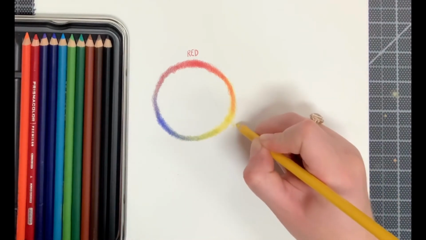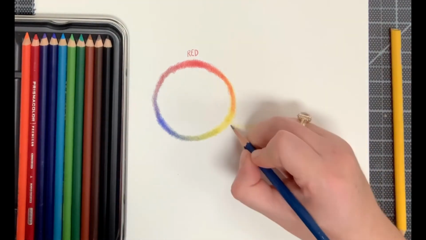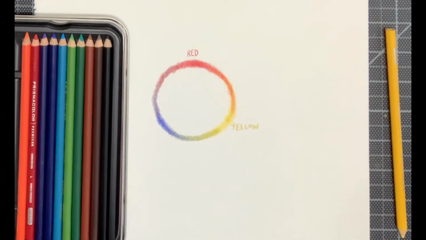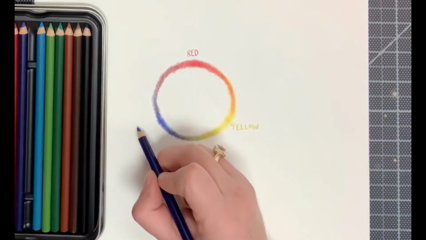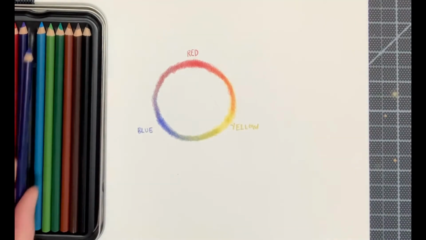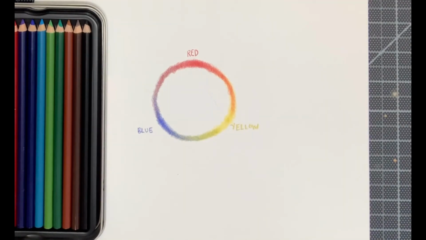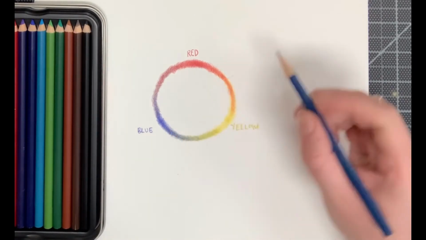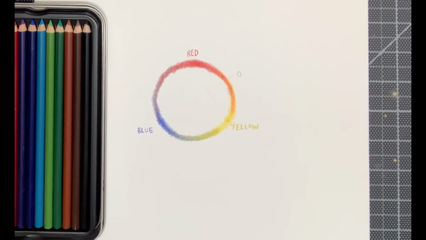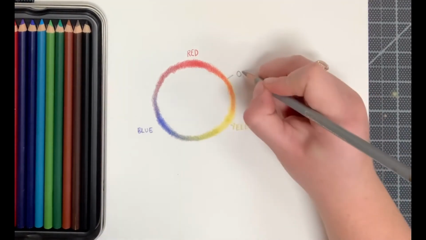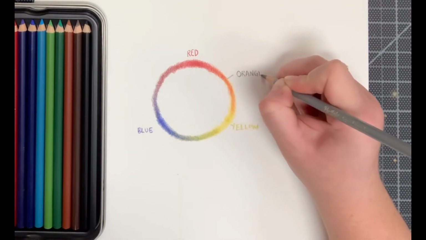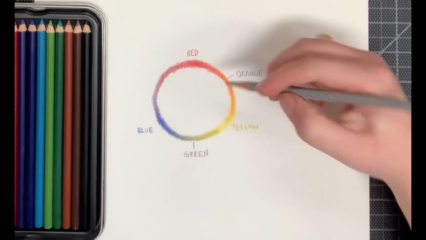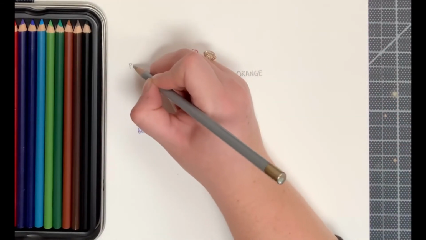After you've shaded and built up a nice even layer of color, I want you to label the primary colors with the colored pencils: red, yellow, and blue. And then I would like you to label the secondary colors. The secondary colors are orange, green, and purple. When you label orange, make sure it's directly across from blue because orange is blue's complementary color. When you label green, make sure it's directly across from red. And when you label purple, make sure it's directly across from yellow.